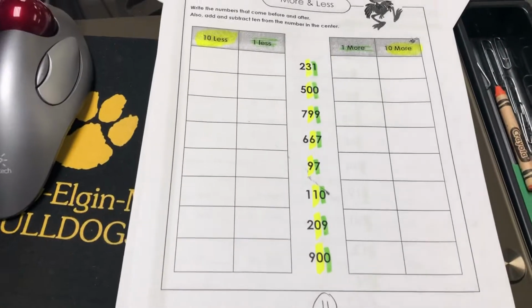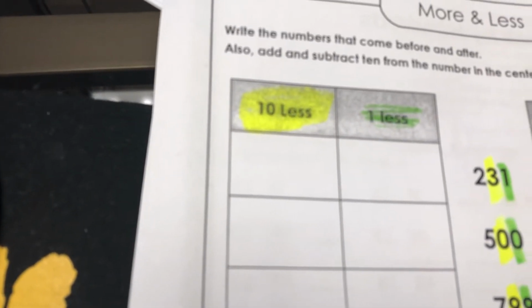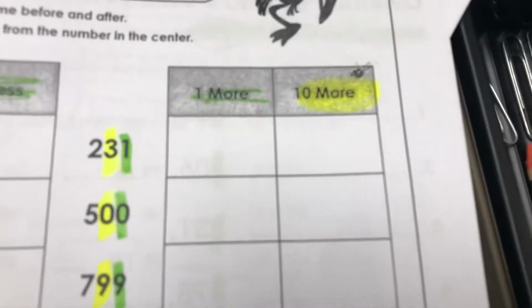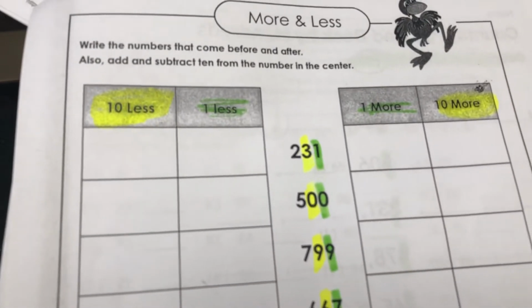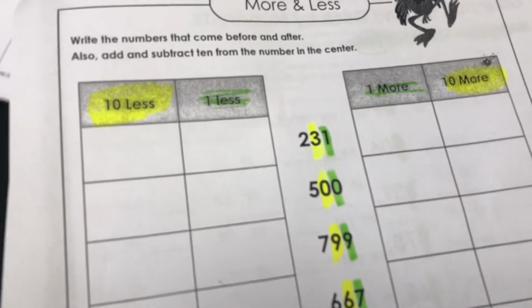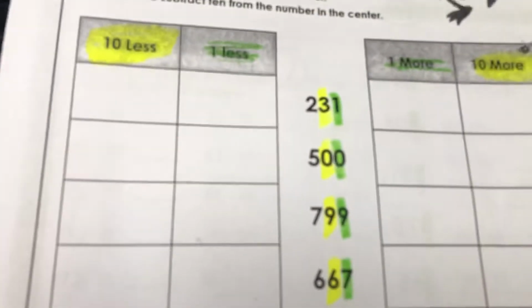I did color code, but now second graders, look. 10 less, 1 less, 1 more, 10 more. Right? And this is the way I suggest that you do it. I suggest you do it this way. Sorry, I have to get a pencil or a marker. You can do the numbers upside down, can't you?